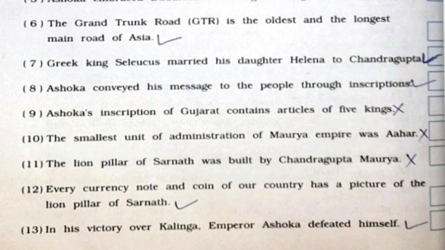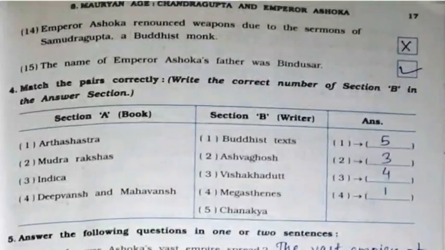12th one, every currency note and coin of our country has a picture of the lion pillar of Sarnath, it is true. 13th one, in his victory over Kalinga, Emperor Ashoka defeated himself, it is true. 14th one, Emperor Ashoka renounced weapons due to the sermons of Samudragupta, a Buddhist monk, it is false. And 15th one, the name of Emperor Ashoka's father was Bindusar, it is true. Now we'll continue with question number 4, that is match the following.